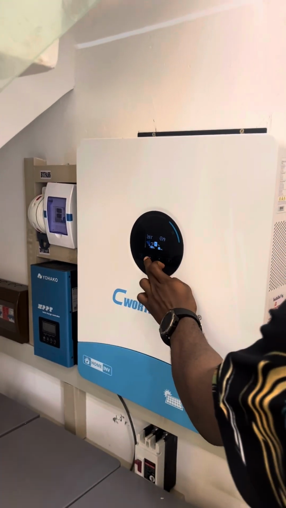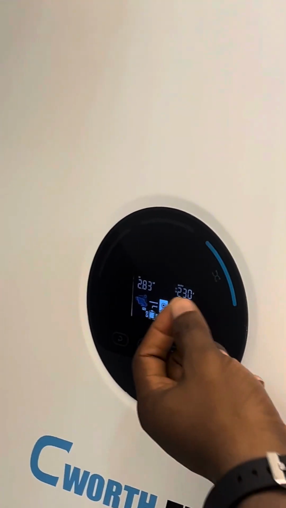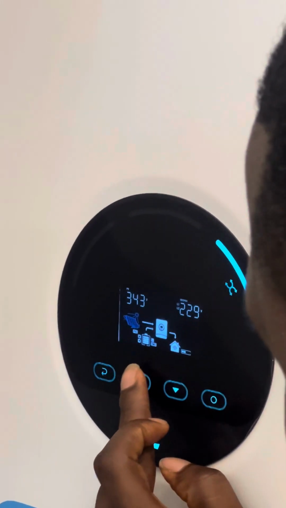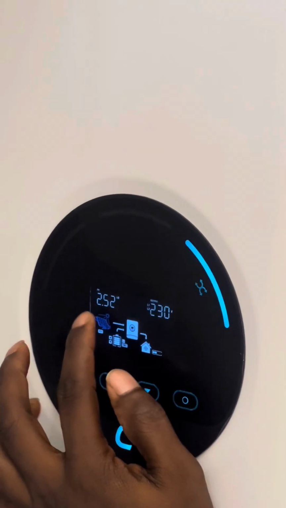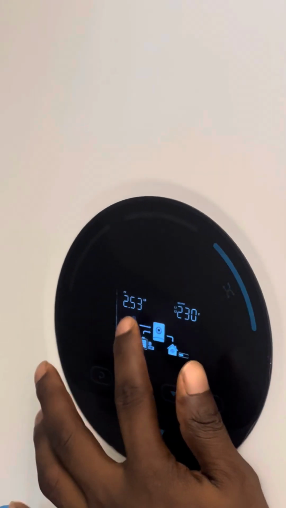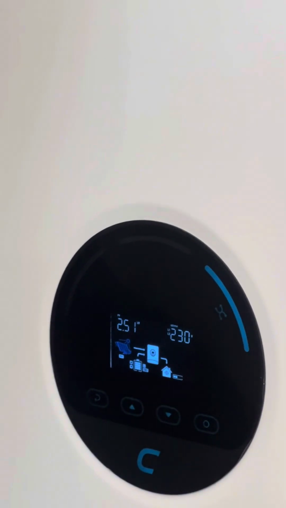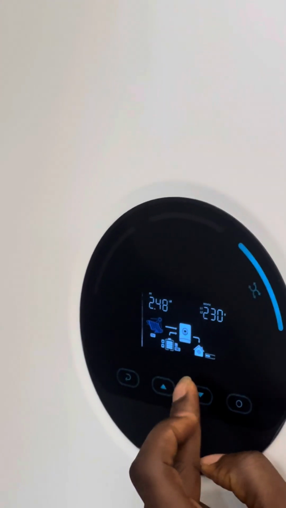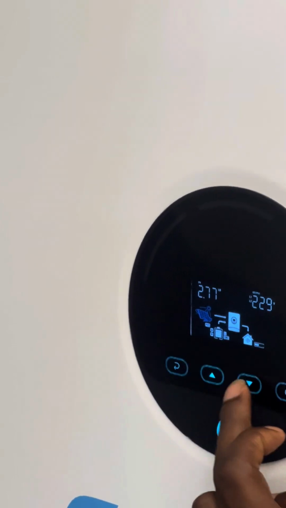By pressing the up and down arrow buttons on the inverter, we can check what we are generating at this time as well as what we are consuming. So right now, you can see the PV kilowatts. Right now we are generating 2.5 kilowatts from the sun. For inverters that have multiple or dual MPPT, you may be able to see two of these. So there's a PV1 and there's a PV2.